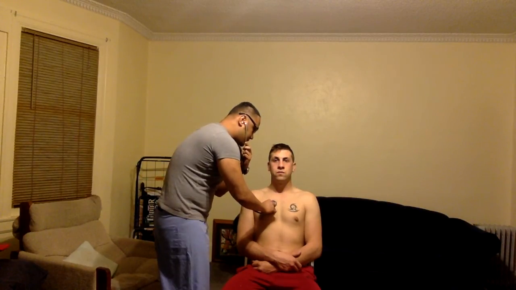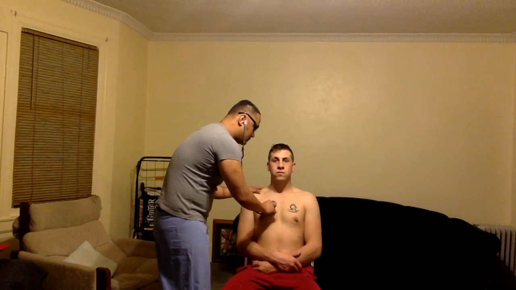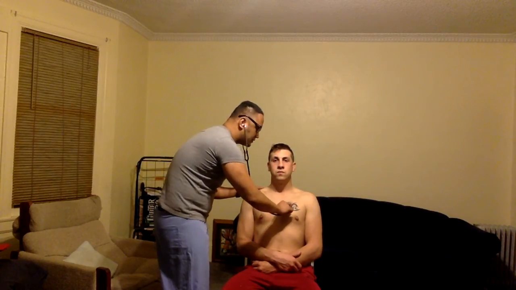So you want to check the rhythm, the S1. Usually the aortic area is the initial cycle of the cardiovascular system. You want to move on to the pulmonic area. Deep breath for me.